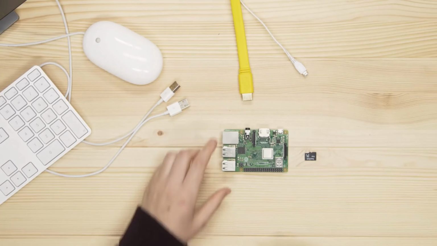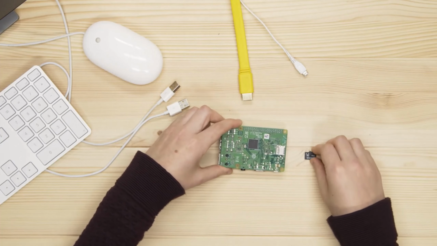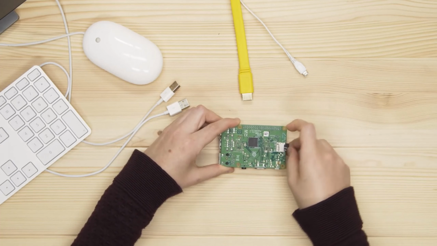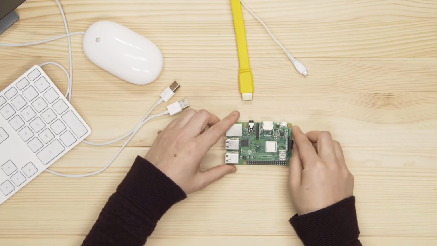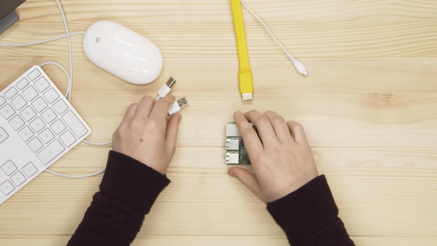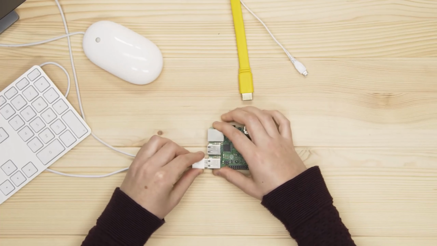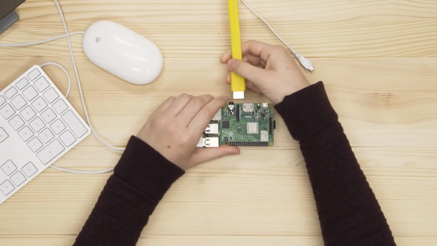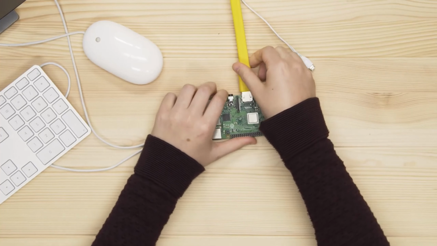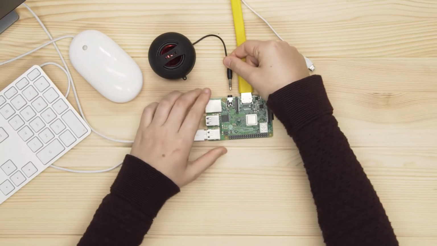Now, let's get everything connected in the right order to see your Raspberry Pi working safely. First, insert the micro SD card into your Raspberry Pi. Next, we need some input and output devices. Connect your mouse and keyboard to one of the USB ports on the Raspberry Pi. Plug in and turn on your monitor and connect it to your Pi with an HDMI cable, like this. Sound will come from your screen if it has speakers, or you can connect headphones to the audio jack.